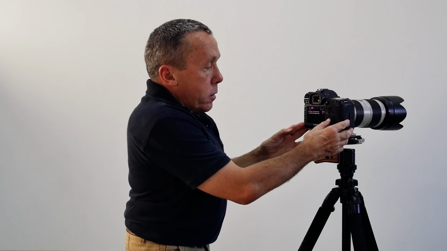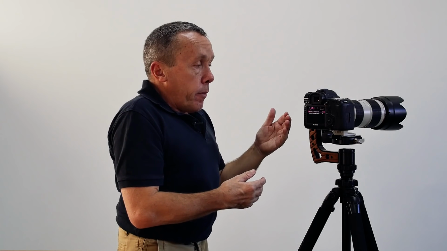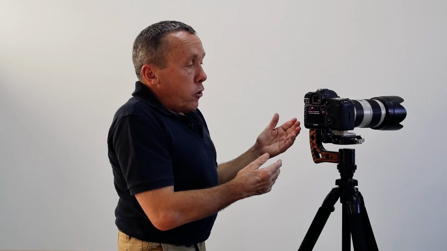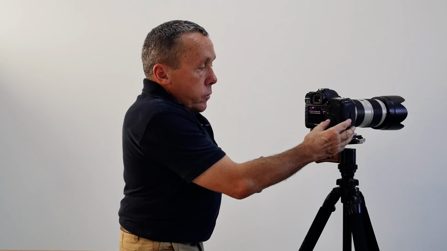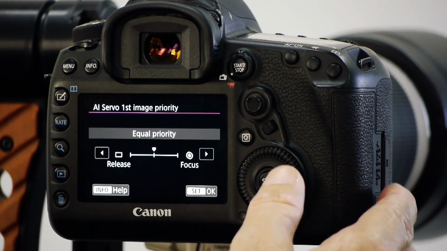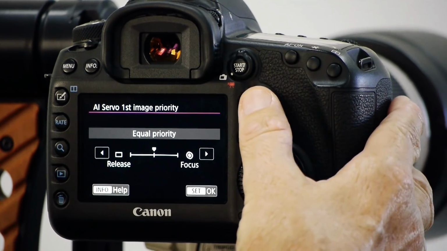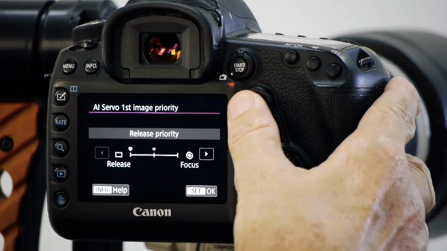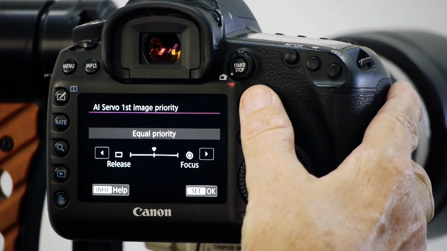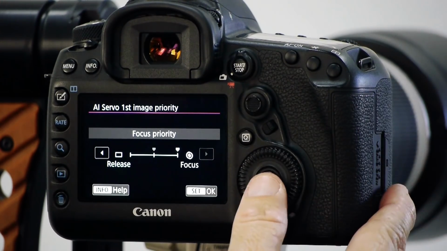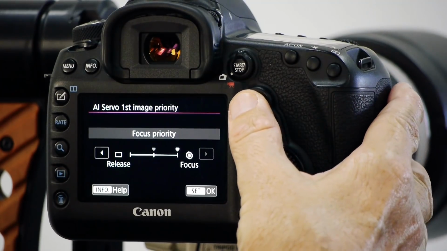To understand this perhaps a little better, because it's not really that clear from the names in the menu system here, I'm going to just push set to go in, and then you can see I get a little slider on the back screen here, which has got release on the left side and focus on the right side, and I can move to the right or left with the joystick. I need to push the set button to lock in my choice.